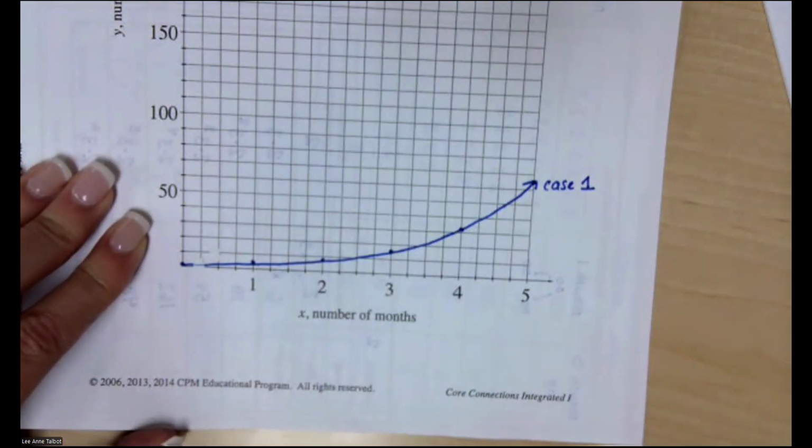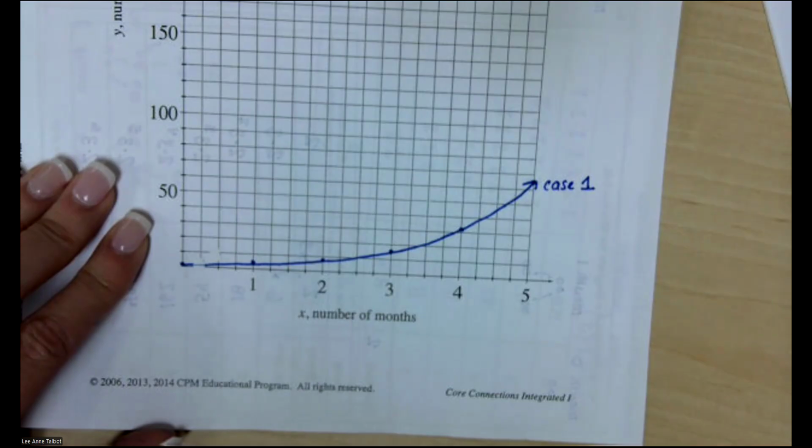Okay, and we're going to label that case 1. I love you all, but these are going to be curves. They're not going to be lines.